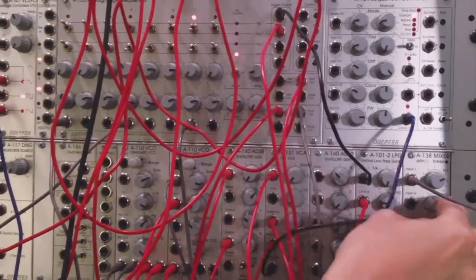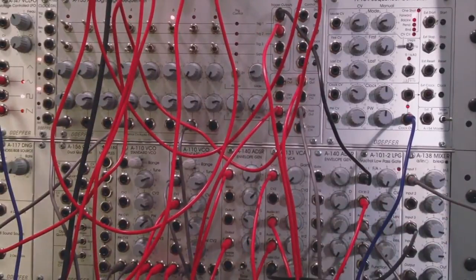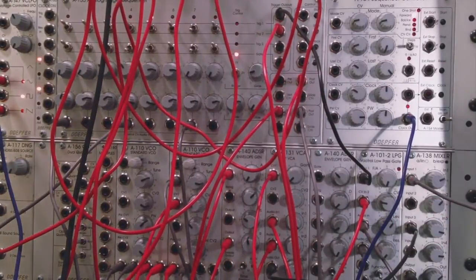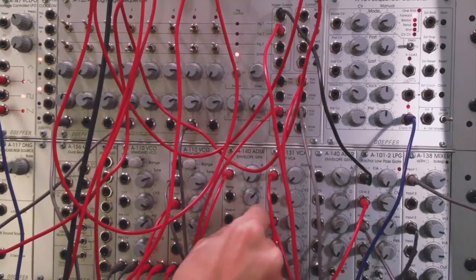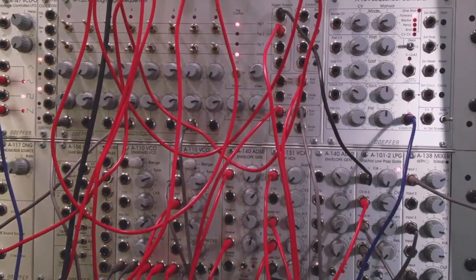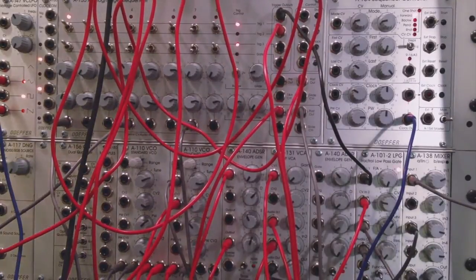There we go. There we go, we got a nice little movement going on there.